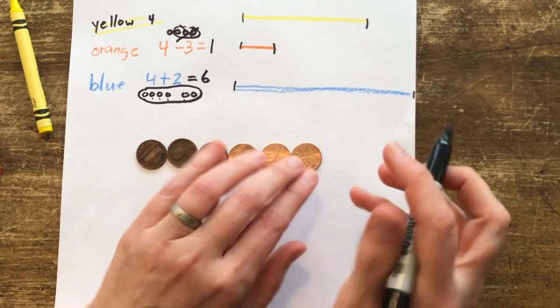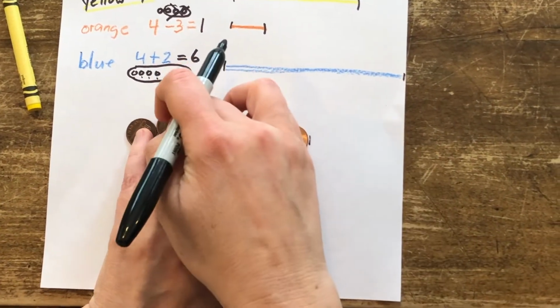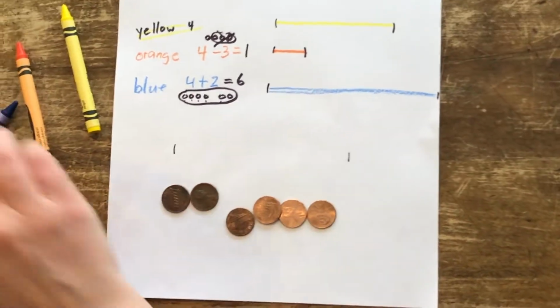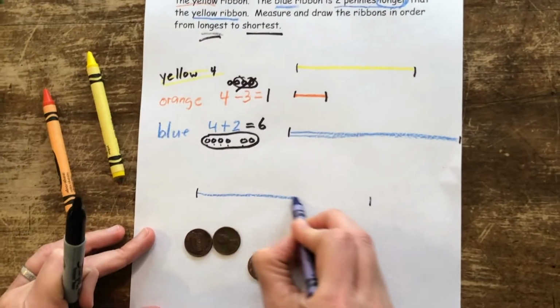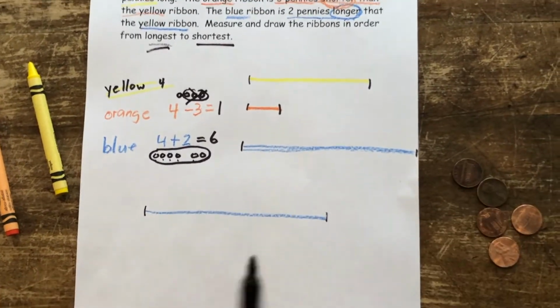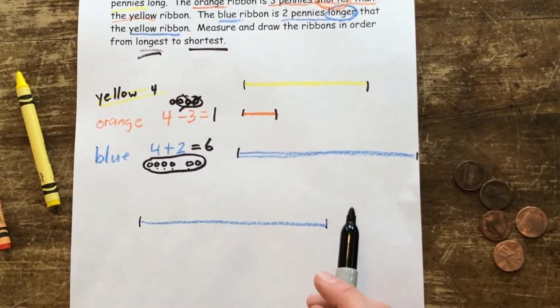I'm going to try and line them up. I'm going to try and hold them in place so they don't wiggle. Draw my little lines on the edge, slide my pennies, and I'm going to make my line with my blue. That's my longest line. Then, my friends, which one's the medium line? We've got the yellow line and the orange line left. Which one's the medium line?